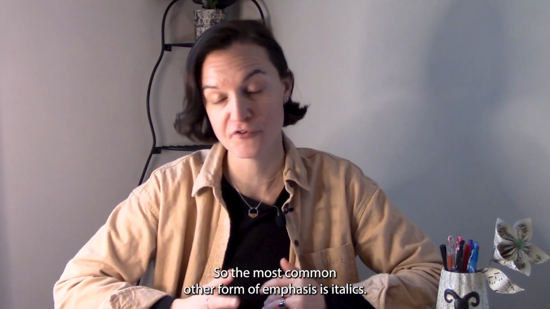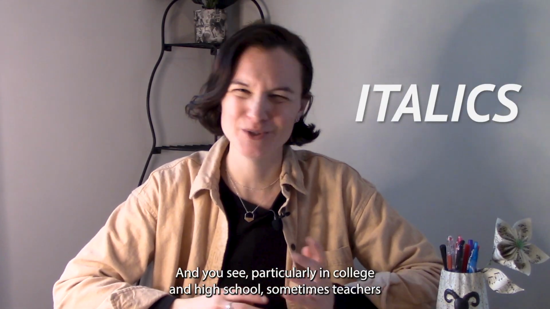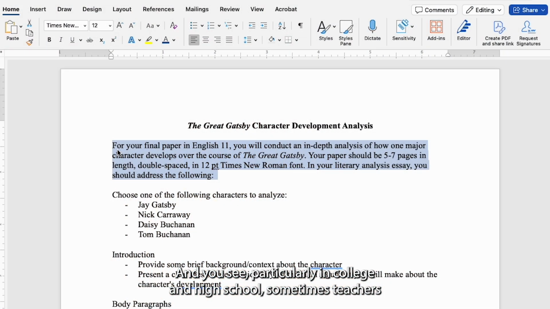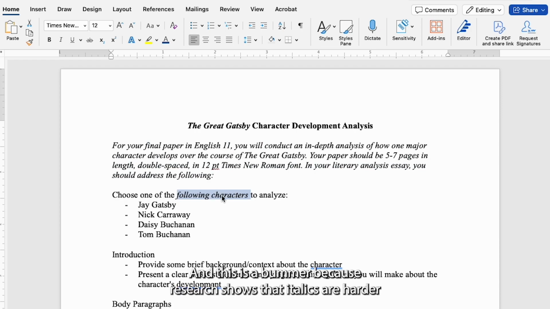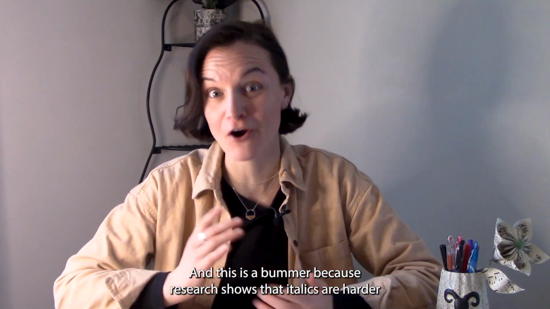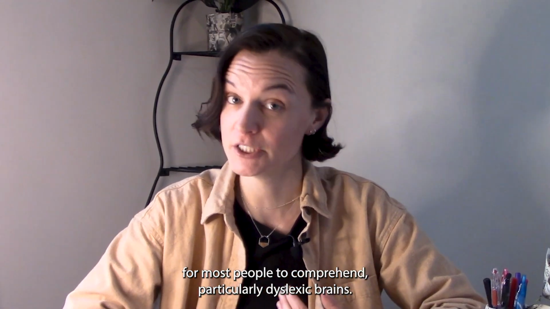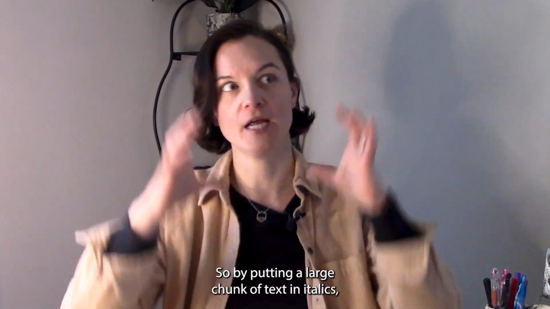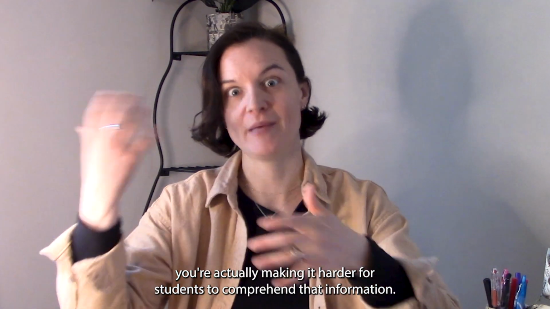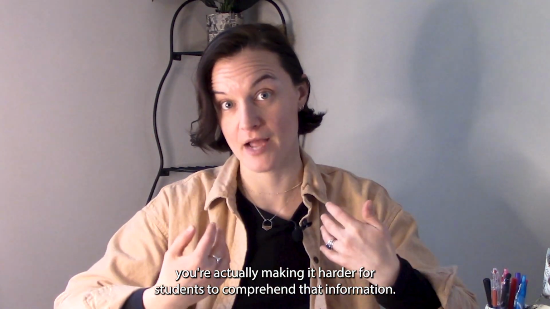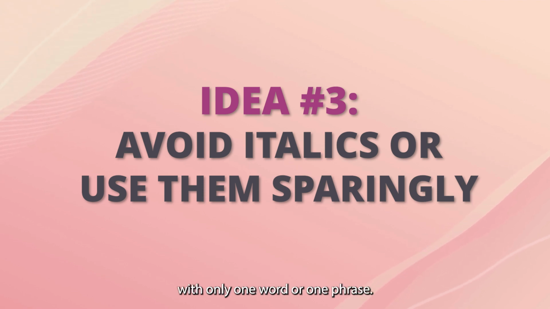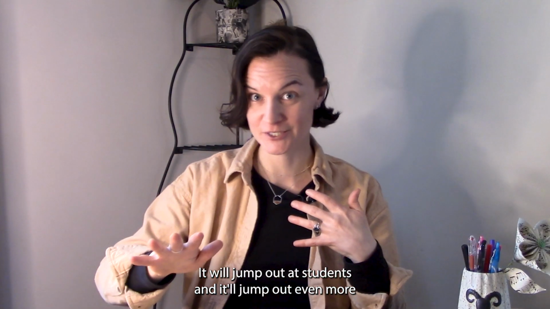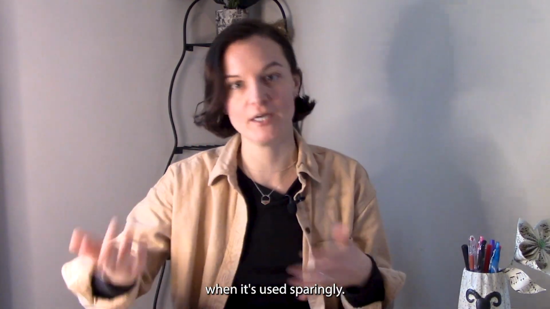So the most common other form of emphasis is italics. And you see, particularly in college and high school, sometimes teachers will italicize a big chunk of text in the instructions, for instance. And this is a bummer because research shows that italics are harder for most people to comprehend, particularly dyslexic brains. So by putting a large chunk of text in italics, you're actually making it harder for students to comprehend that information. So again, there are no rules, but in general, I try to avoid italics or use them really sparingly with only one word or one phrase. It will jump out at students, and it'll jump out even more when it's used sparingly.